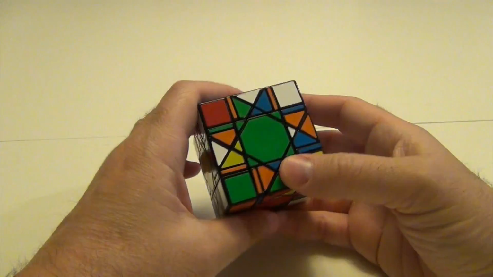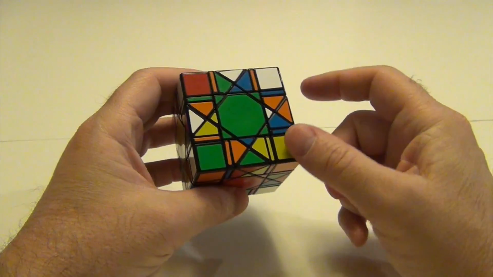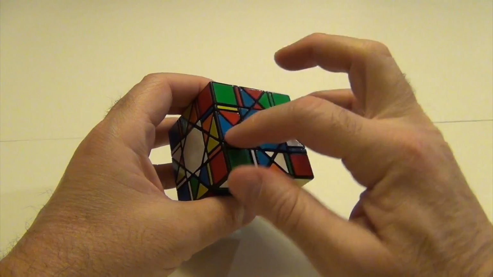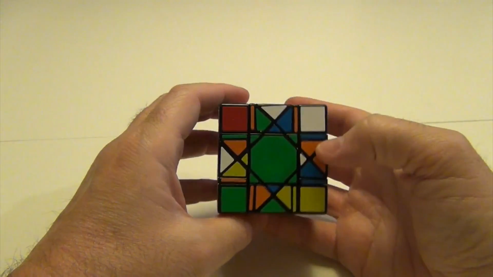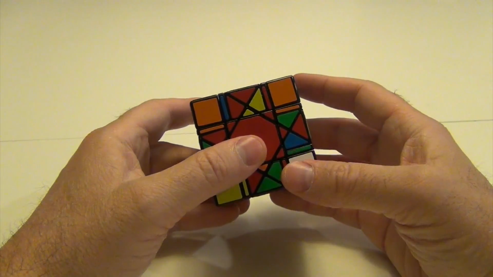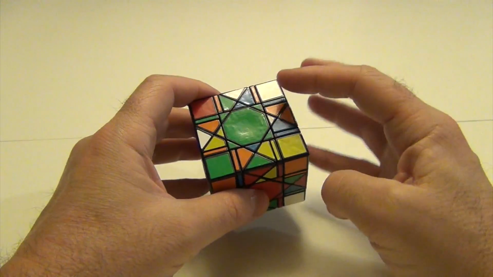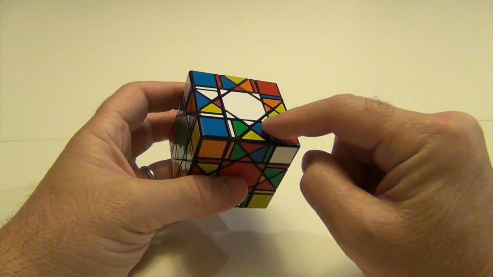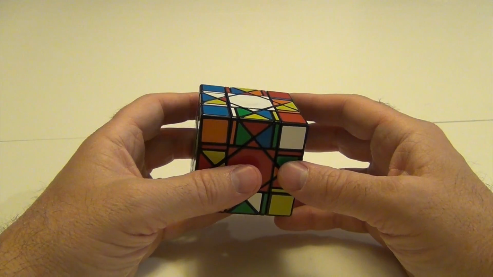So I would say pick a side and reduce the edges on that side so that way when you run into the last edge you can deal with parity right away. So I'm going to do the green. So I'm going to find a green. So here's a green over here, green and yellow. What you're going to want to do is this.